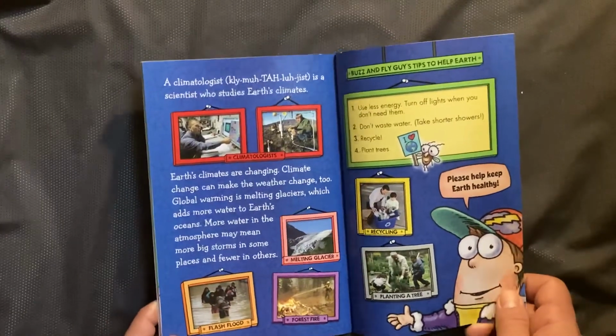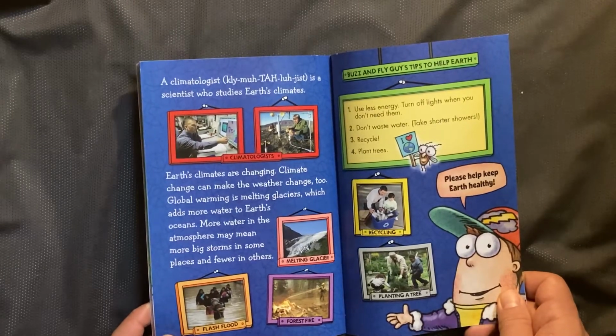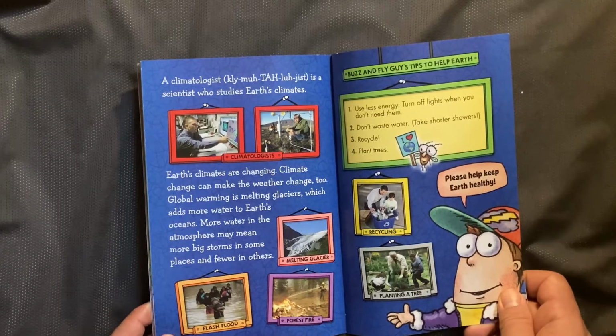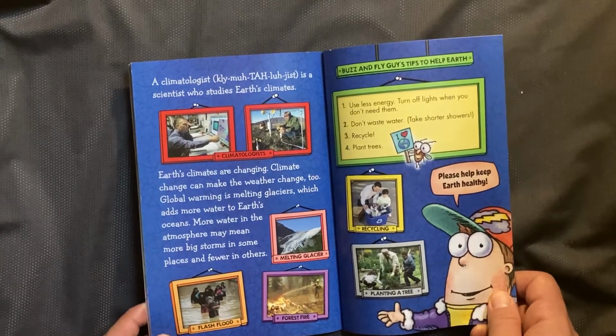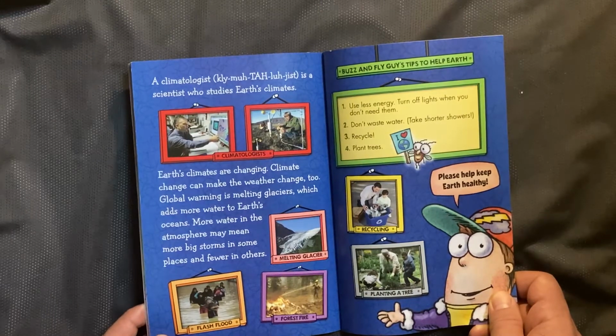A climatologist is a scientist who studies Earth's climates. Earth's climates are changing. Climate change can make the weather change too. Global warming is melting glaciers, which adds more water to Earth's oceans. More water in the atmosphere may mean more big storms in some places and fewer in others.